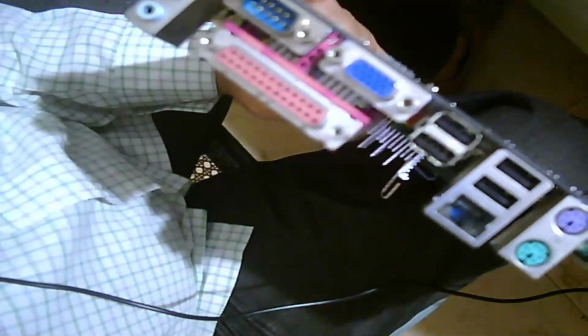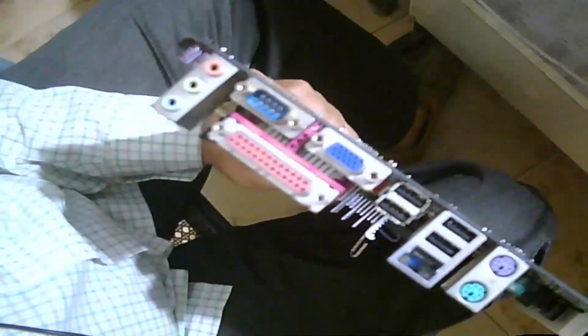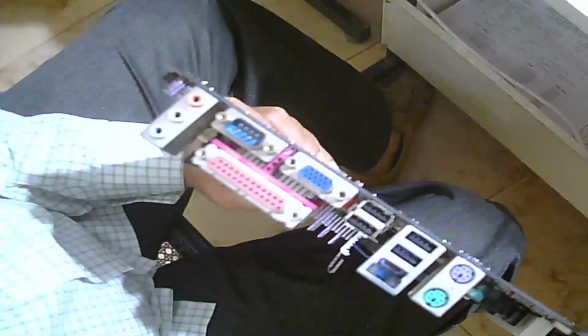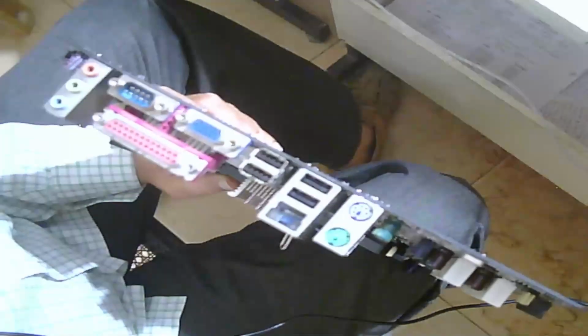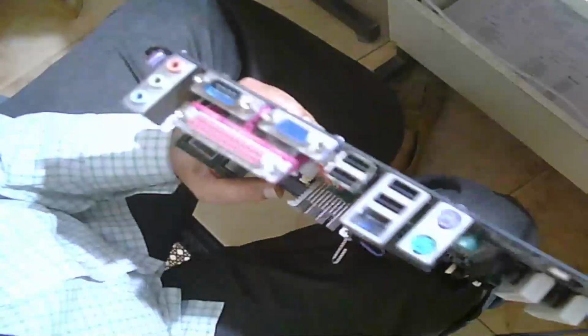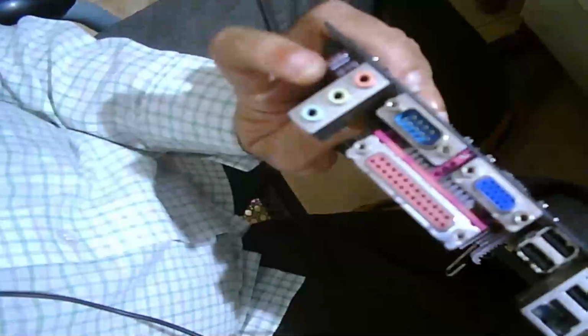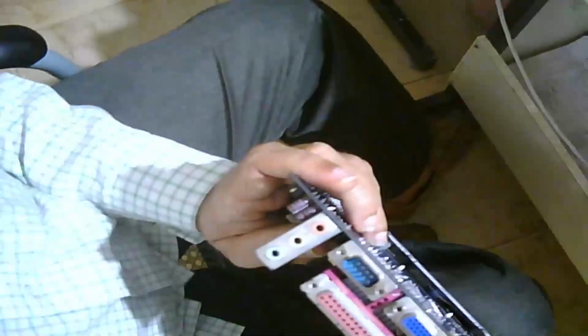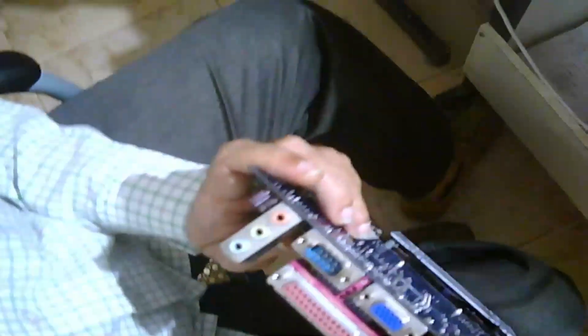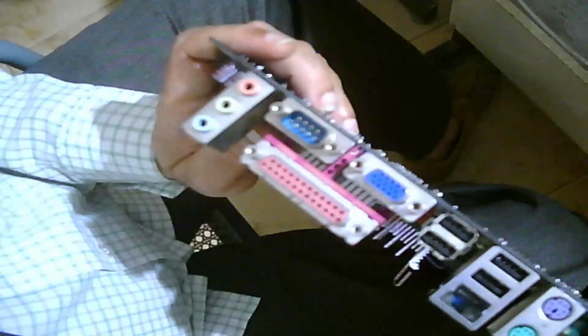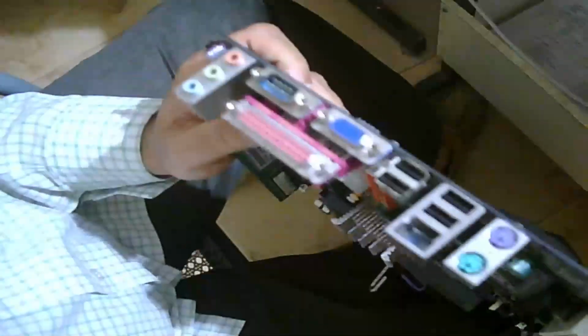You can see USB ports, keyboard and mouse related ports, speaker and mic related ports. So this is the motherboard.